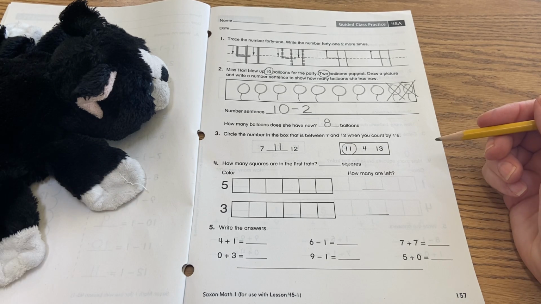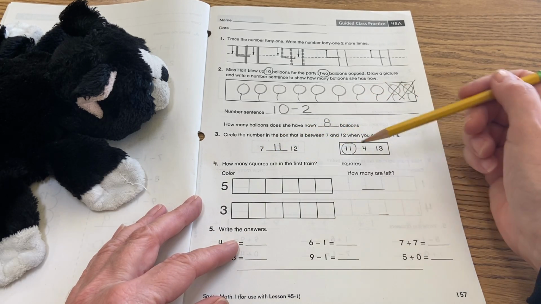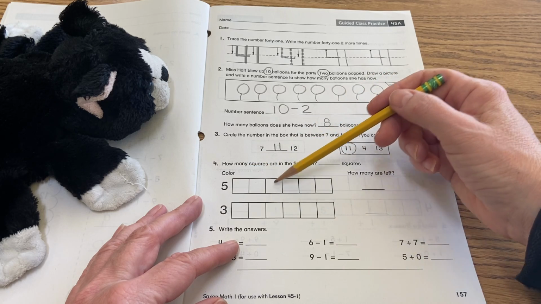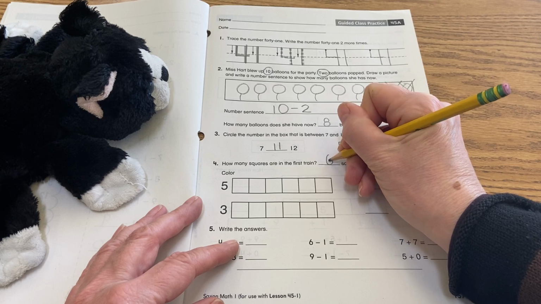So in the next one, it says, how many squares are in the first train? So let's look here. 1, 2, 3, 4, 5, 6. There's 6 squares. So you're going to write the number 6 right here.